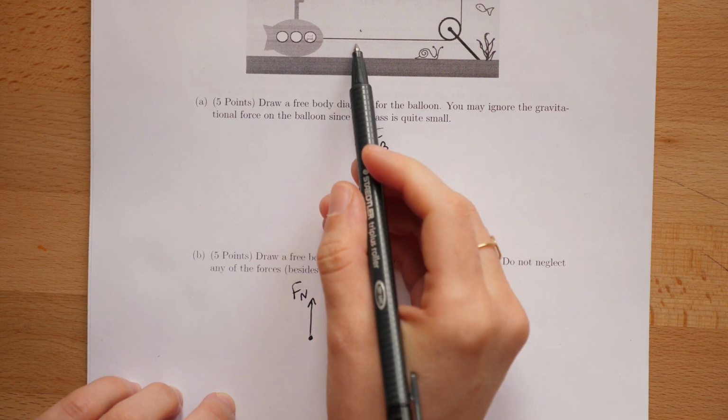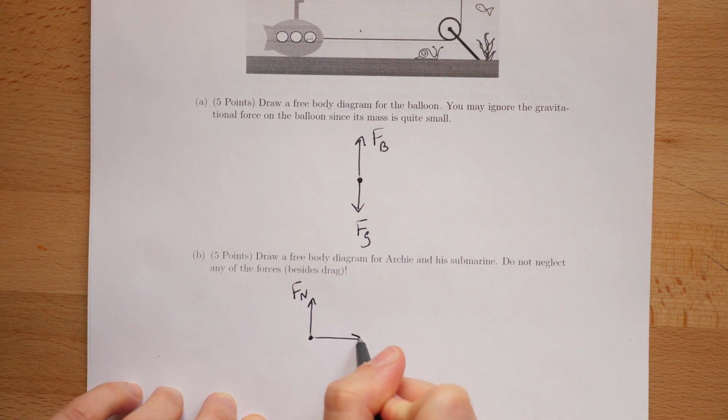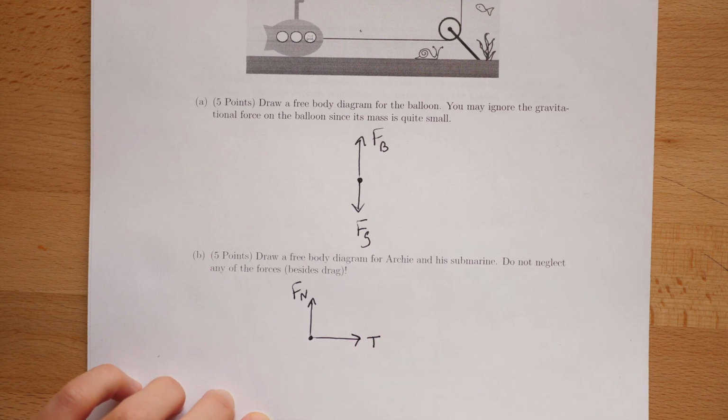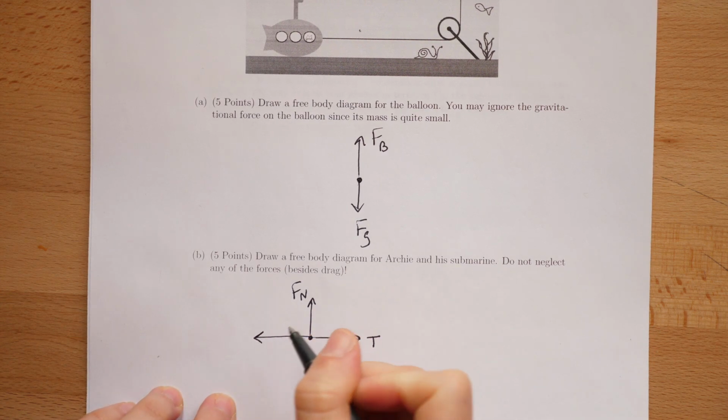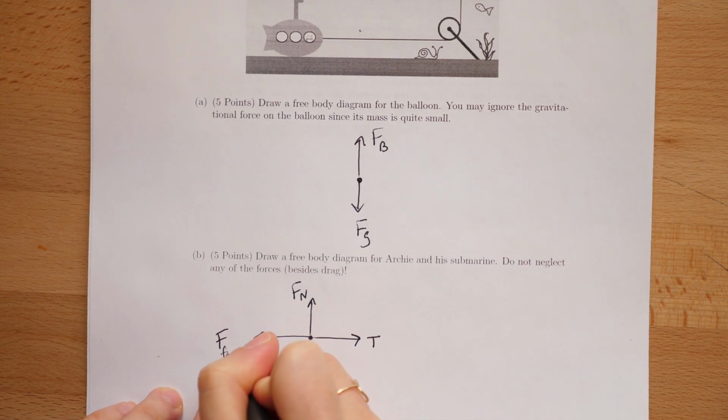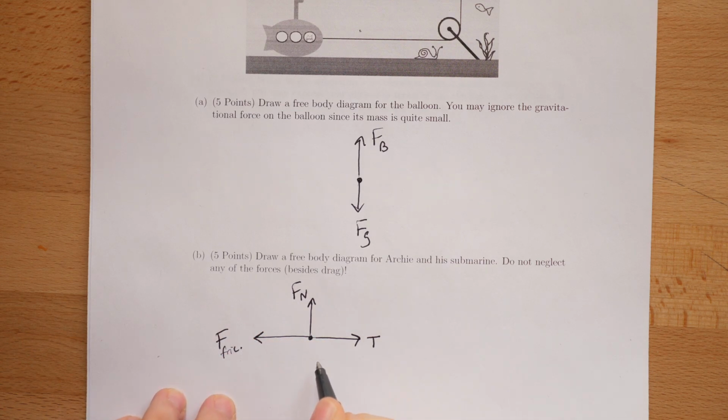There is a rope attached to the submarine, so there's going to be a tension pulling it to the right. We were told there was friction between it and the seafloor, so there's going to be a force of friction against the way the submarine's trying to move.